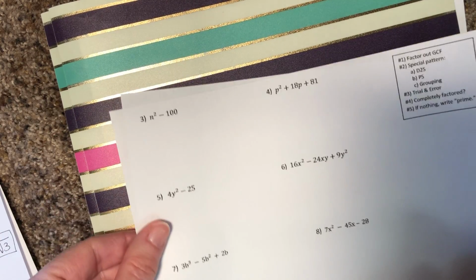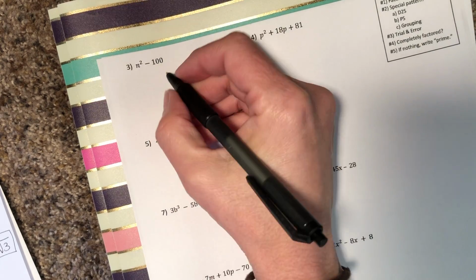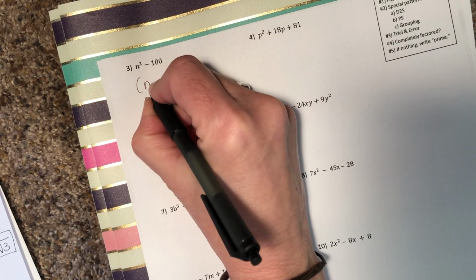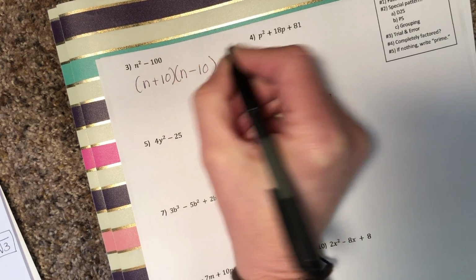All right, number 3 is just the difference of two squares. So n plus 10, n minus 10.